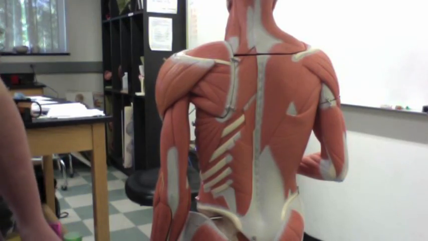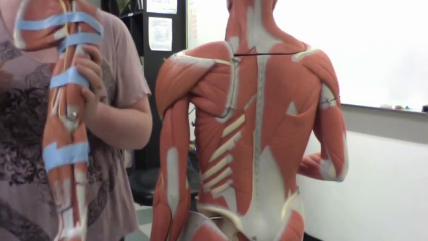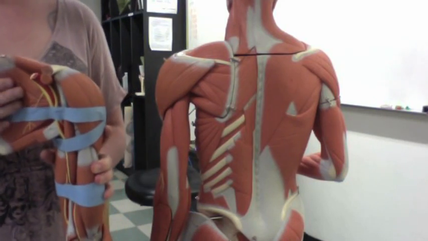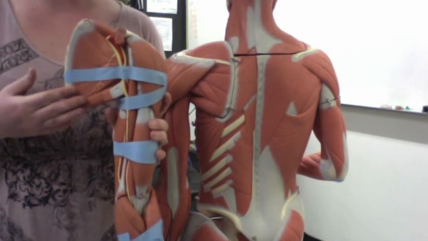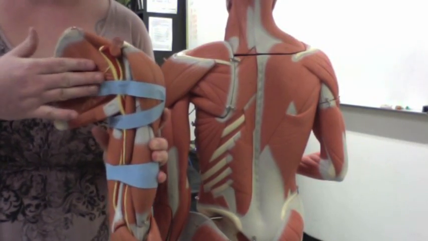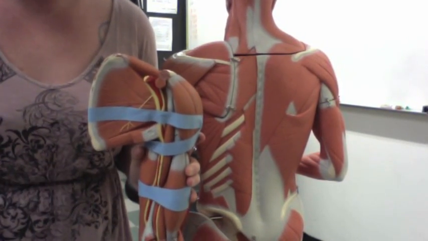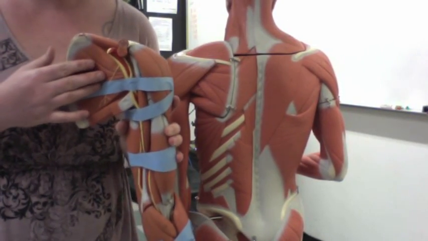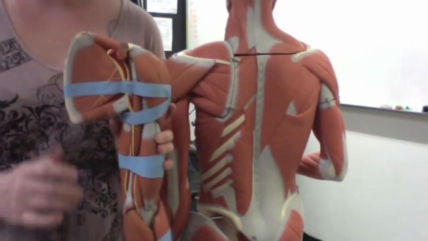Okay, so like I was saying, the subscapularis is part of your shoulder girdle, and it's going to be on the anterior side of your scapula, covering the subscapular fossa. So here it is right here, this whole thing right here. Okay. So as far as function, the subscapularis helps to medially rotate your humerus and stabilize your shoulder. So that's its job in life.